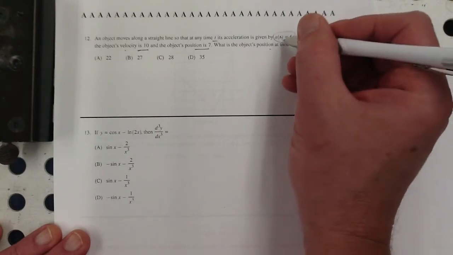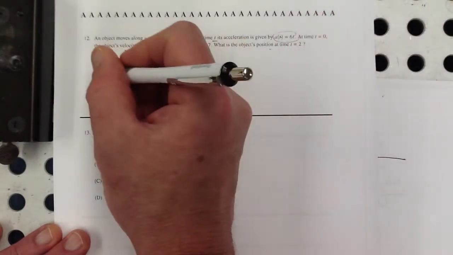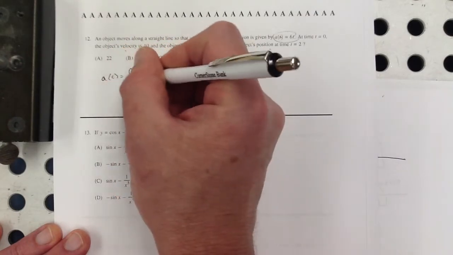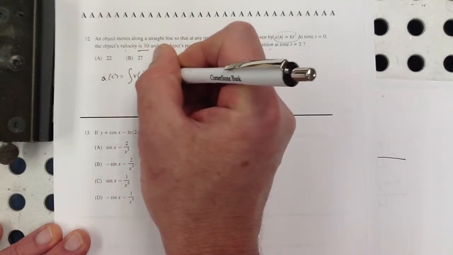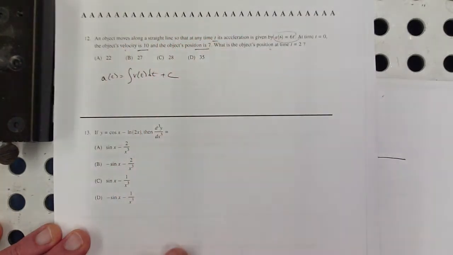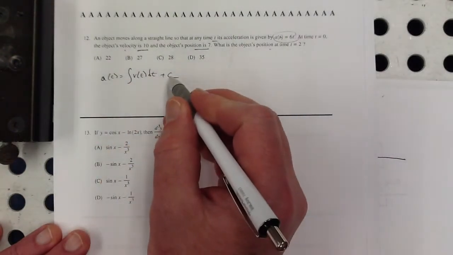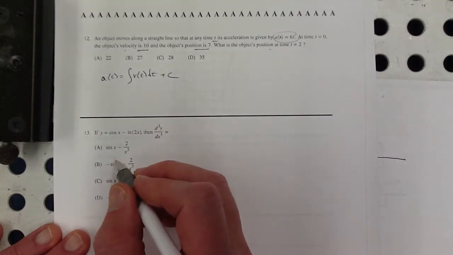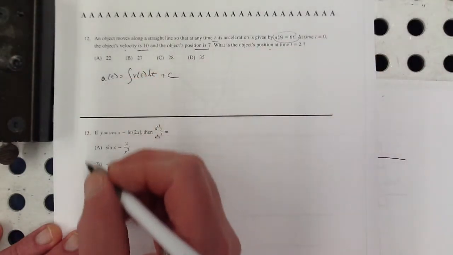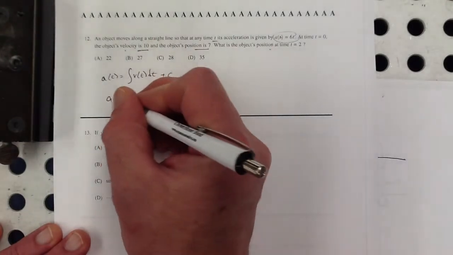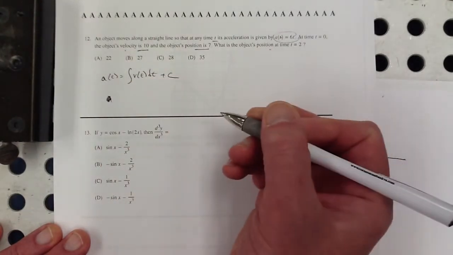So here, what is the antiderivative? Velocity is equal to the antiderivative of acceleration, and I'm going to have a plus c there, right? Because I don't know what the initial velocity is. Well, I do, I'm going to use that in a second. Oops, I had those the wrong way around.